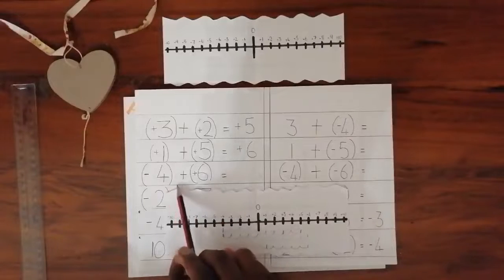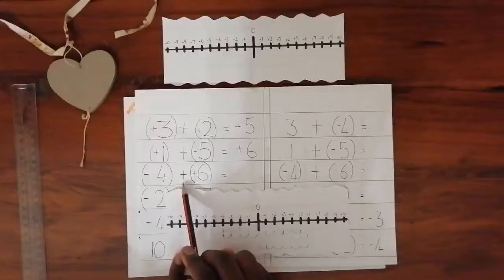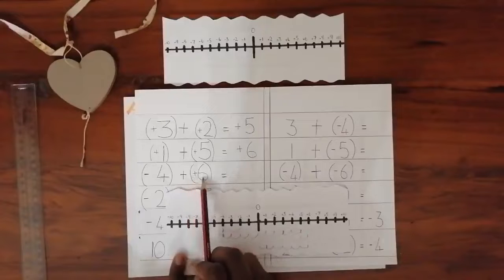Then we move on to the next operation, which is addition. So we know we are moving to the right. But how many places to the right do we move? It is plus 6. So we move 6 places to the right.